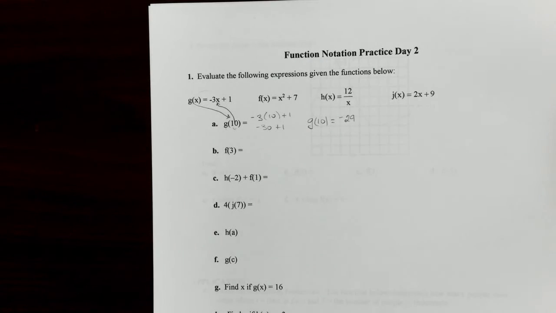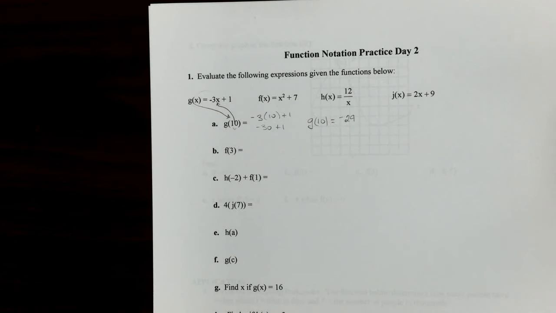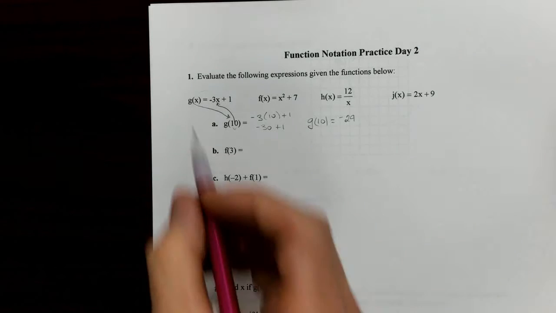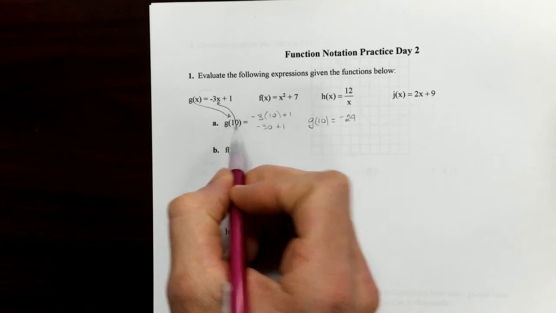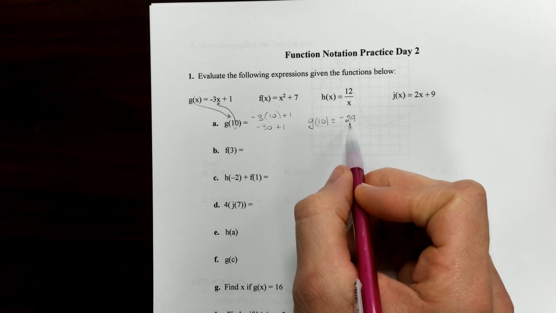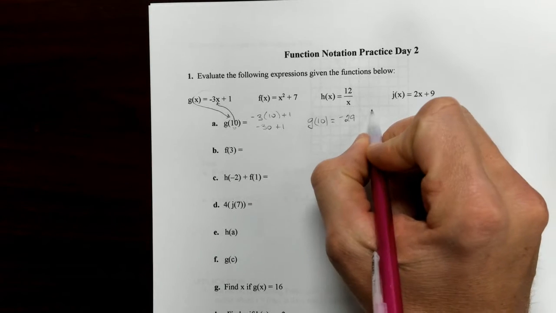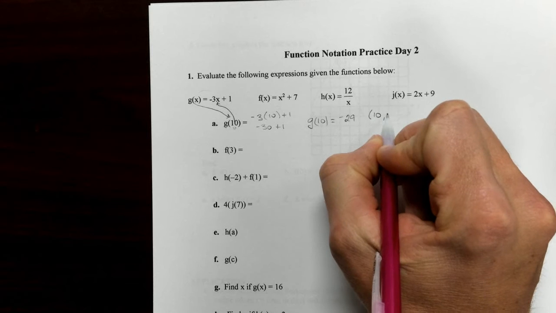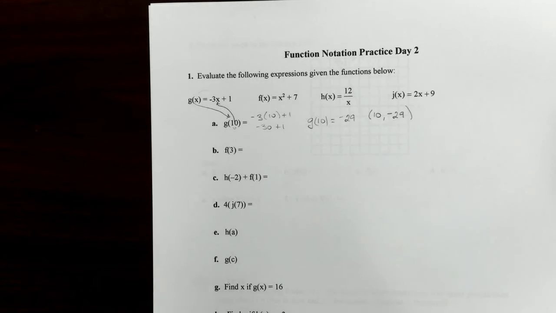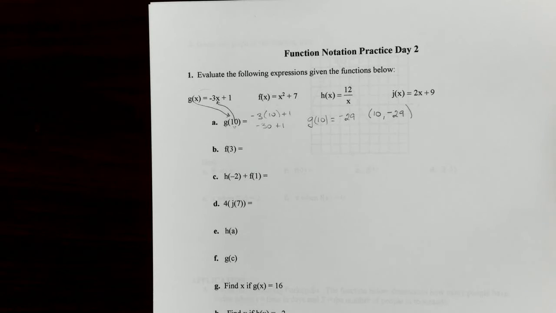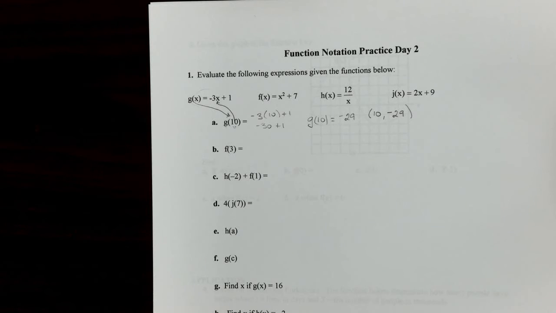negative 29. And again, what we got is a point. We got an x value and we got a y value. I told you that x is 10, and we've got the output. We got negative 29 for our y value. So our coordinate, our ordered pair, is 10, negative 29. So again, nothing new. We did this yesterday. All you're doing is taking your number inside your parentheses and plugging it in place of x.